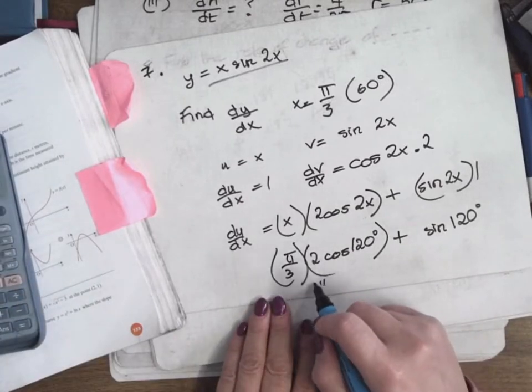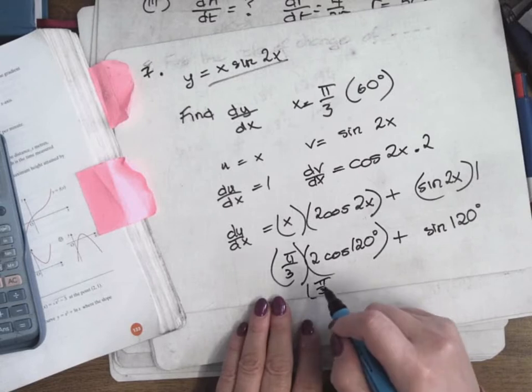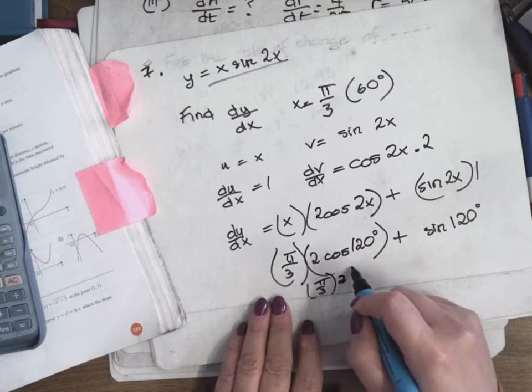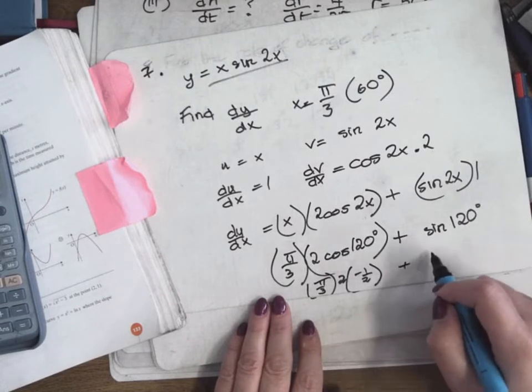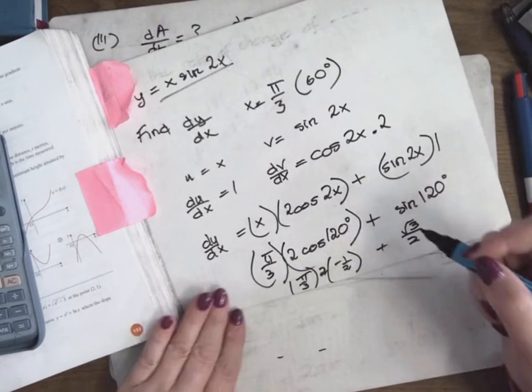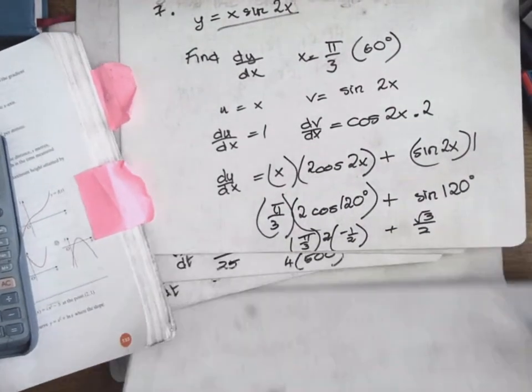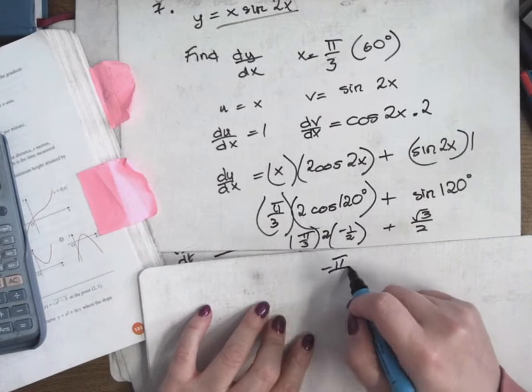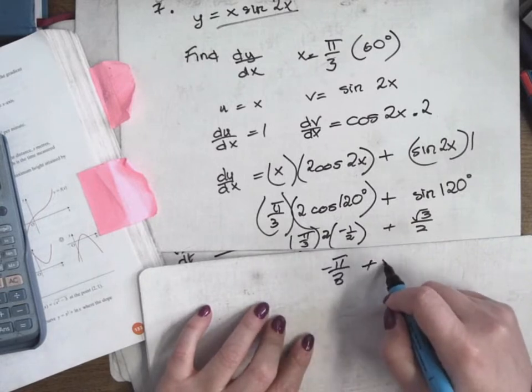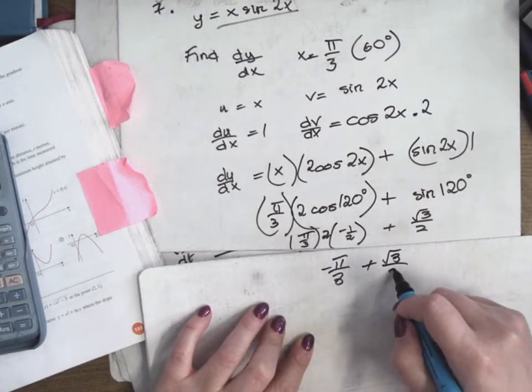So it's pi over 3, times 2, times cos of 120, which is minus a half, and the sine of 120 is root 3 over 2. Just multiplying out there, that would be minus pi over 3 plus root 3 over 2. And that's your answer. Okay?